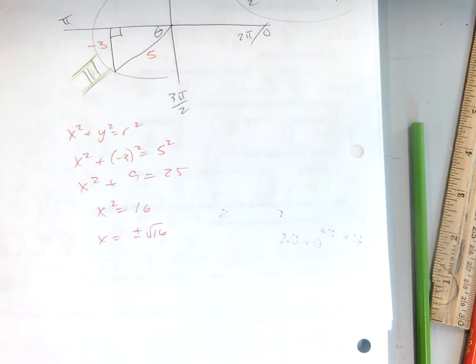Plus or minus the square root of 16? Well, we know it's 4. But is it plus or is it minus? It's got to be minus. How do I get from here back and down? Right? If I look at my unit circle, right?